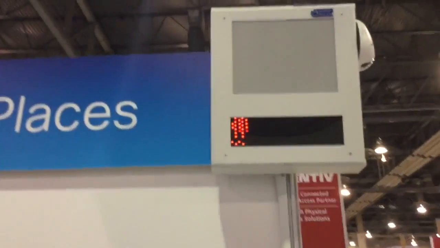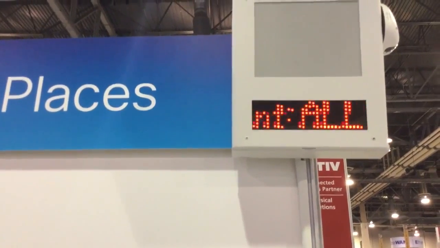Okay. Security event, all clear. Okay, so now everybody, the 5 or 6 people in the security group, now they all know that everything was okay.